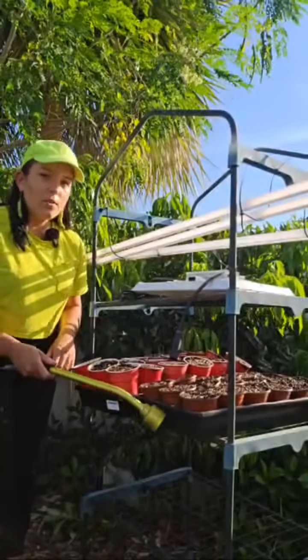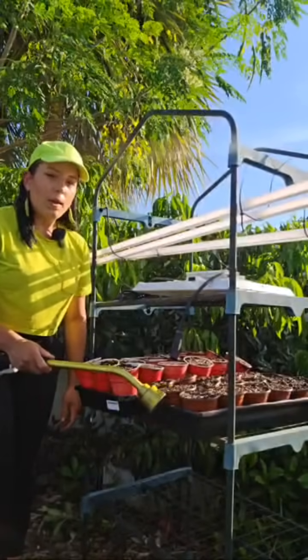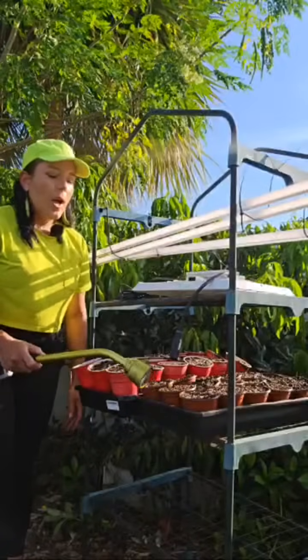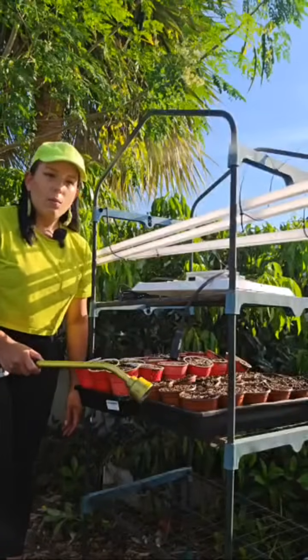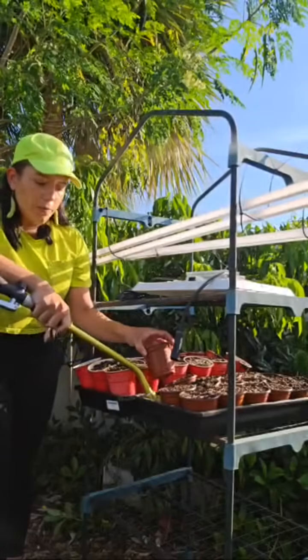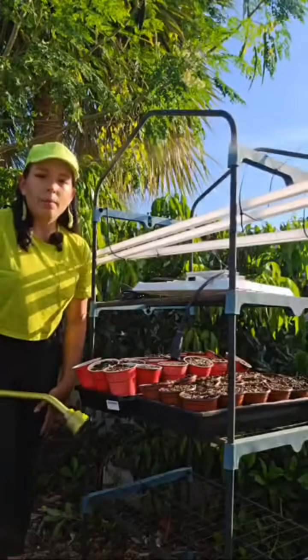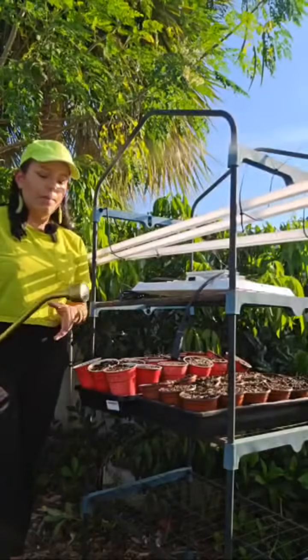That's where these 10 by 20 trays come into play. They sell two different kinds, one with and one without holes. I pretty much just use the ones without any holes, so I could fill this up. I bring my sprayer, fill it up with water, and then they start absorbing the water from the bottom up, and that is the best way to do it.